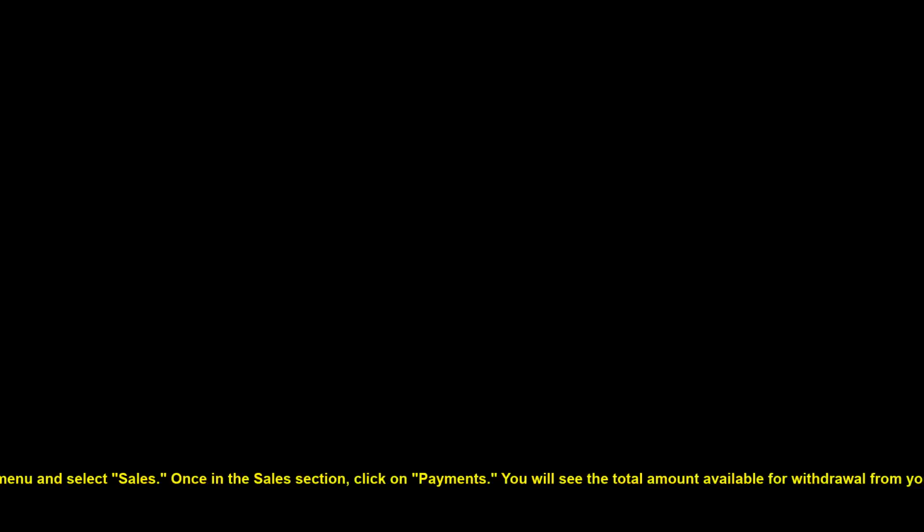Navigate to the left-hand menu and select Sales. Once in the Sales section, click on Payments. You will see the total. Select the Transfer button next to the available balance.